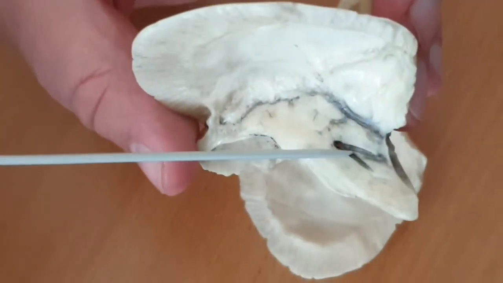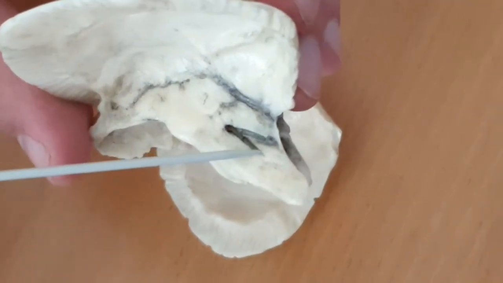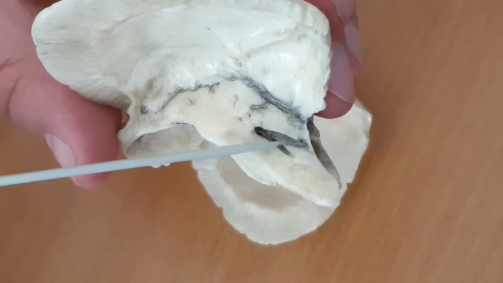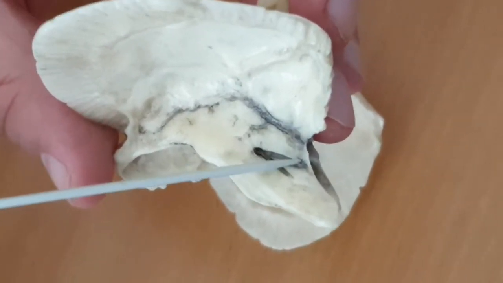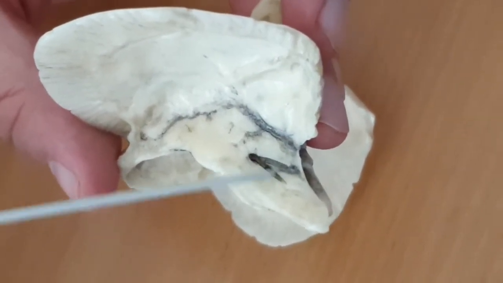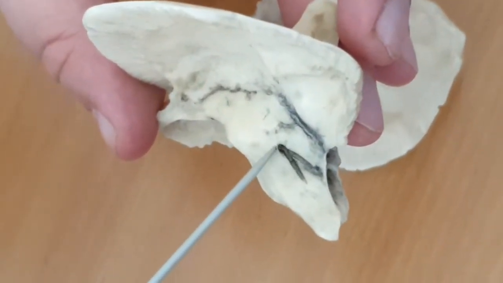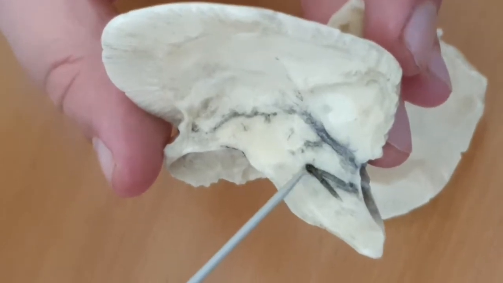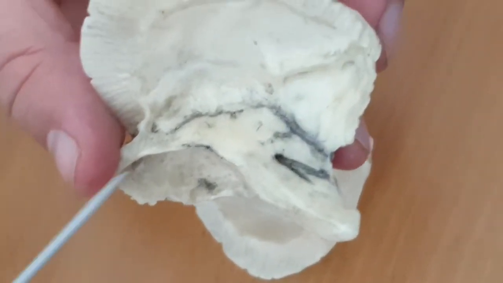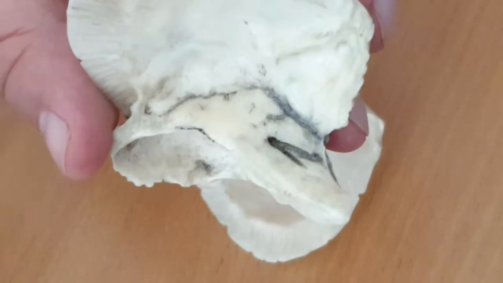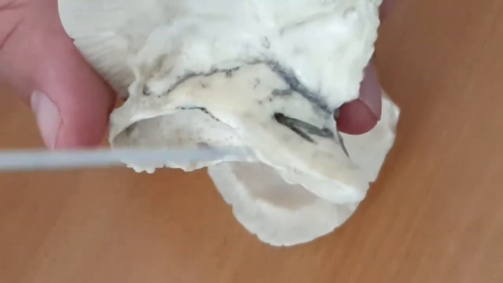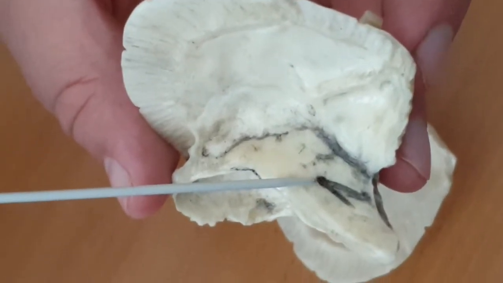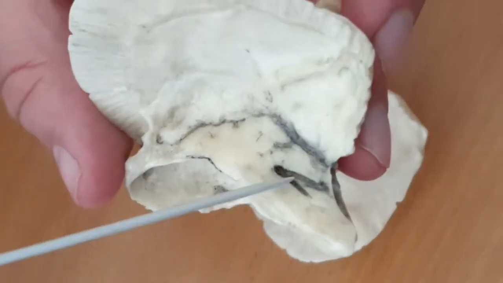The same here, there are two grooves. Groove of the greater petrosal nerve and lesser petrosal nerve: sulcus nervi petrosi majoris and sulcus nervi petrosi minoris. These two grooves continue into hiatuses, hiatus canalis nervi petrosi majoris and hiatus canalis nervi petrosi minoris. They are near one another, so it is not so easy to see where the hiatus of the greater canal and lesser canal is.